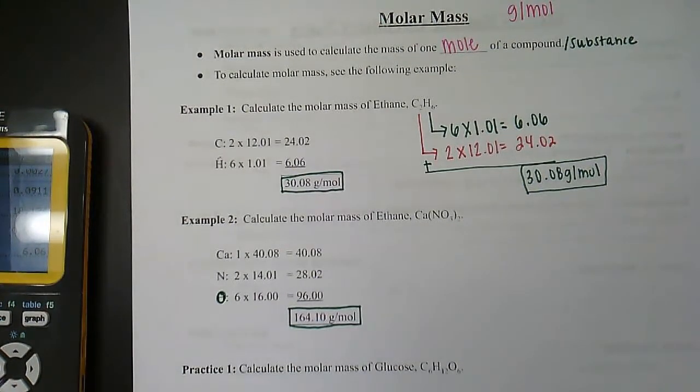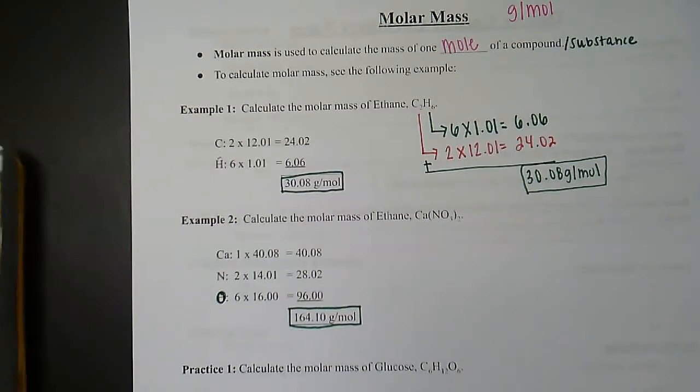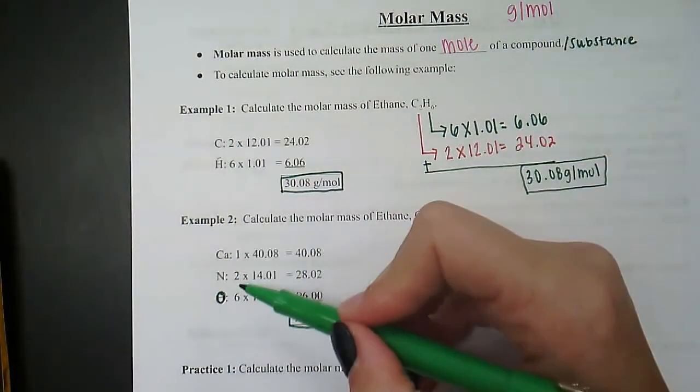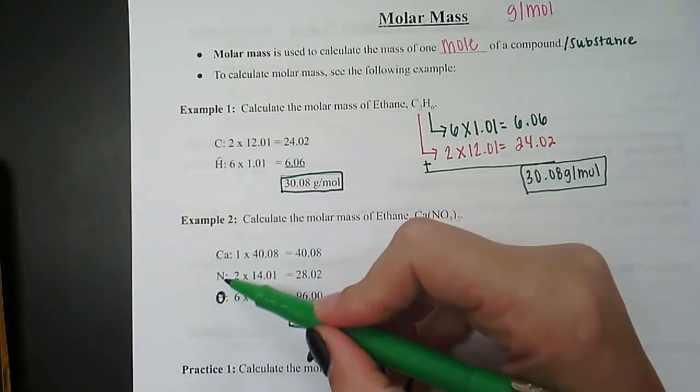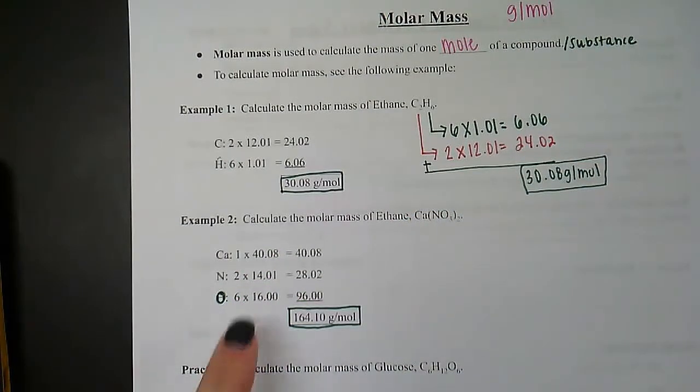Okay, moving on. On example 2, I'm not going to go through that one with you, but I will say there was a little bit of an error. It had Ca, calcium, nitrogen, and then it had an H for hydrogen, but it really should have been oxygen, and it has the correct mass for oxygen, but just so you know.